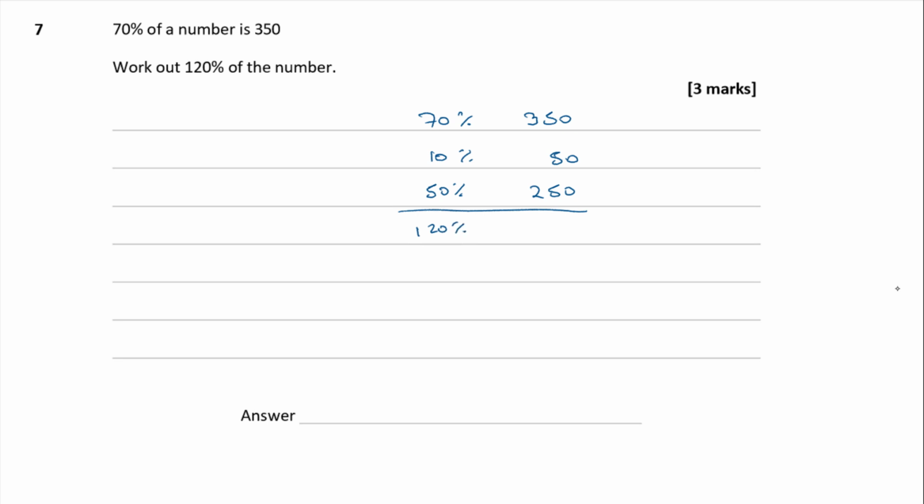Okay, so then 120% is going to be my 70% plus my 50%. So adding those two together, 350 and 250, what's that? That's 350 plus 50 is 400, plus 200 is 600. So that's my answer, 600.